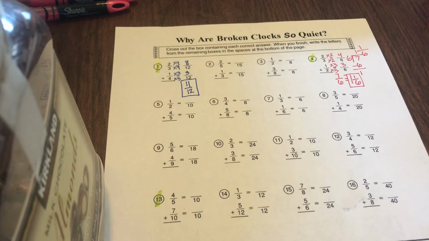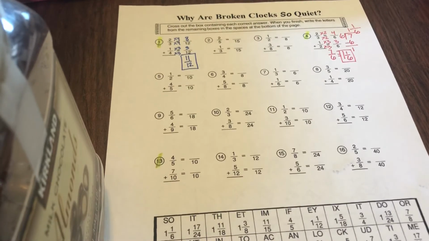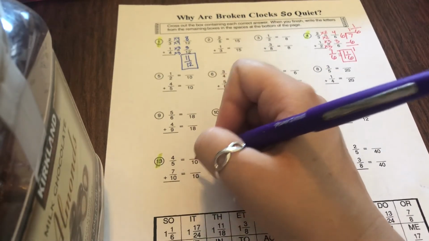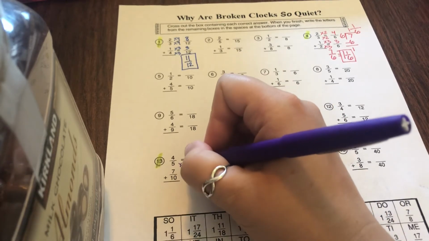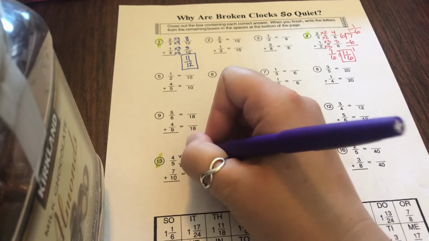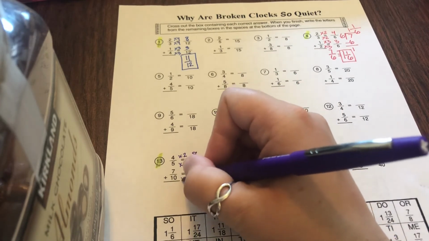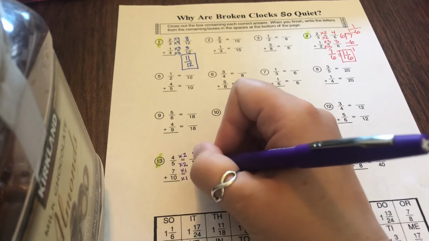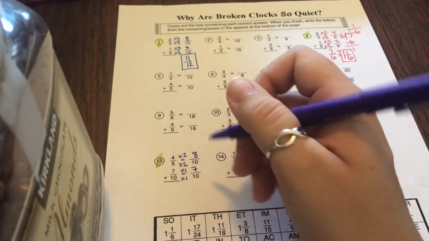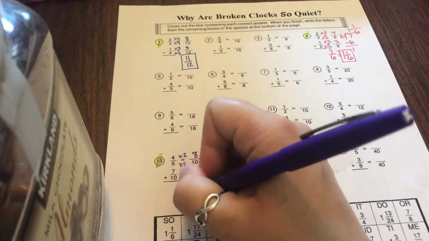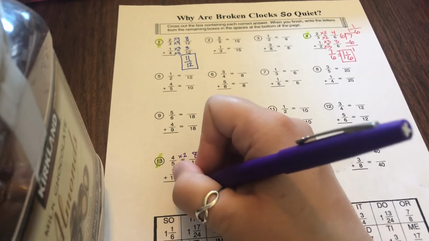Let's go ahead and look at number 13. If we look down at the bottom, number 13 says 5 times what is 10? Well, 2. So then 4 times 2 is 8. 10 times what is 10? 1. So 7 times 1 is 7. Now that you have the denominators the same, keep them the same. 8 plus 7 is 15.